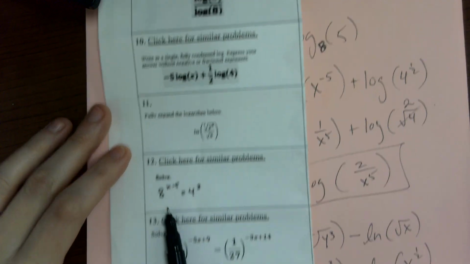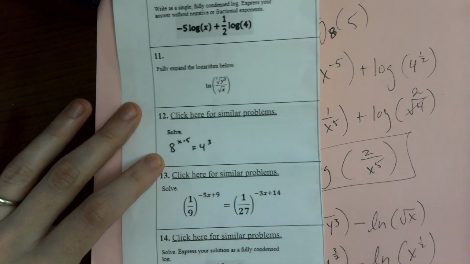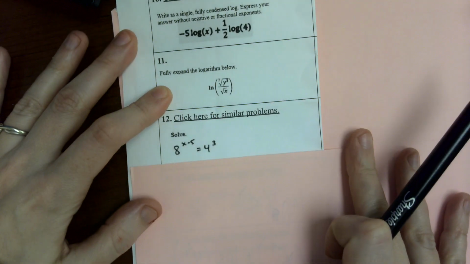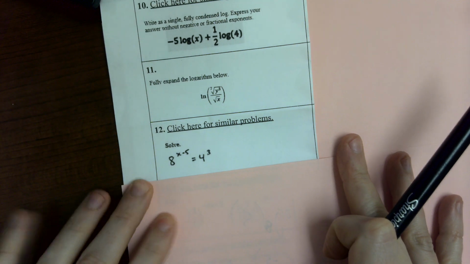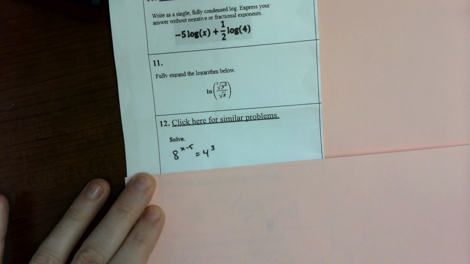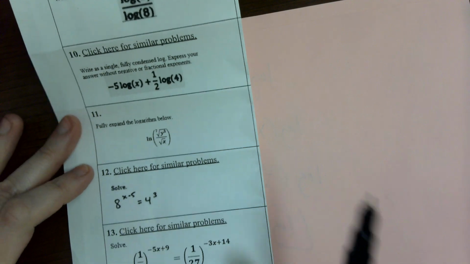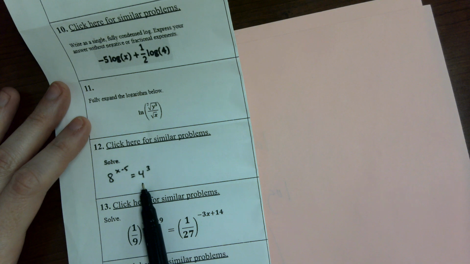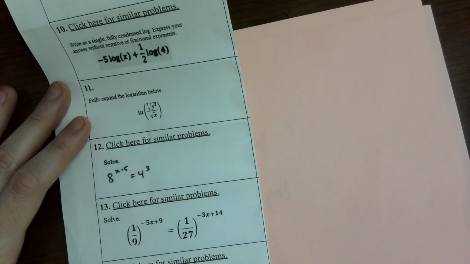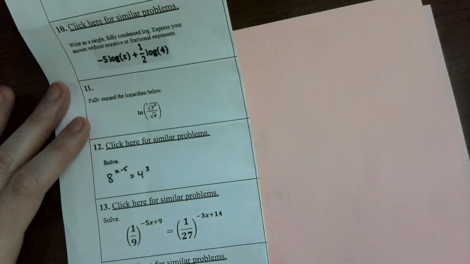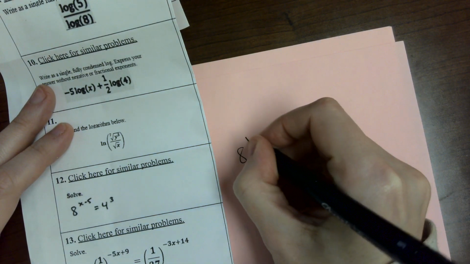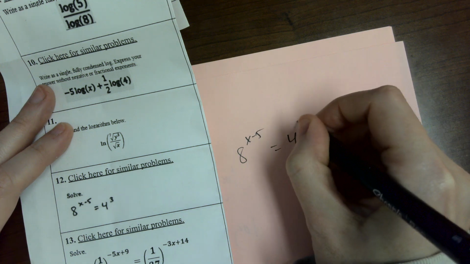So this next one, solve. Okay, so we're solving for x. X is in the exponent, so you may be tempted to try to use a log, which is a good idea, and it actually would work. But it would be a little more complicated than if we noticed that these bases, 8 and 4, we can actually make them have the same base. We can rewrite them using a base of 2, each of them. So I've got 8 to the x minus 5 equals 4 to the 3rd.